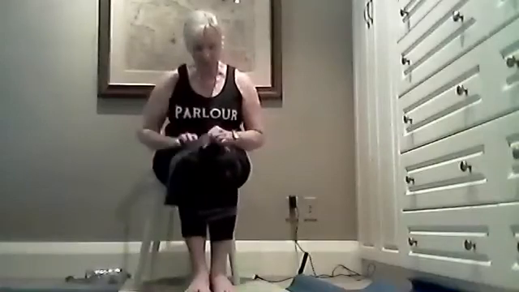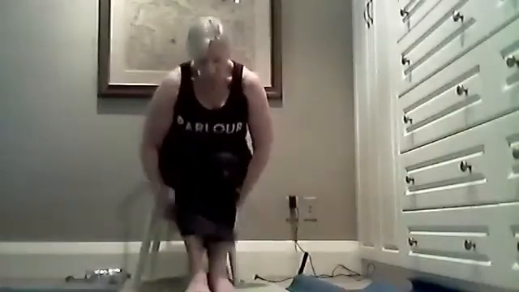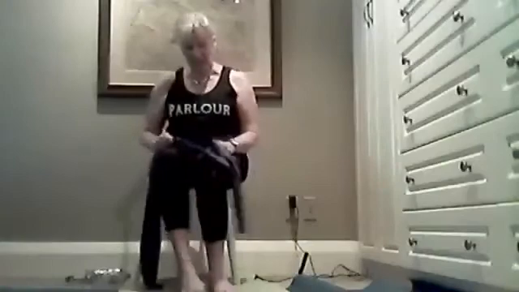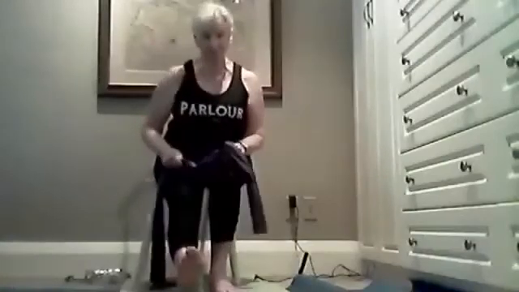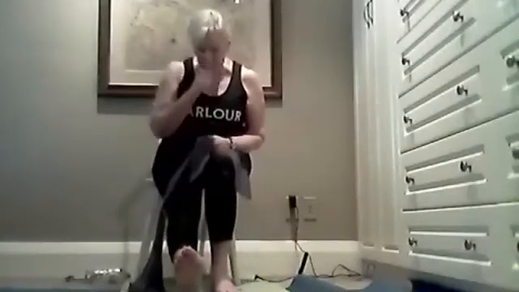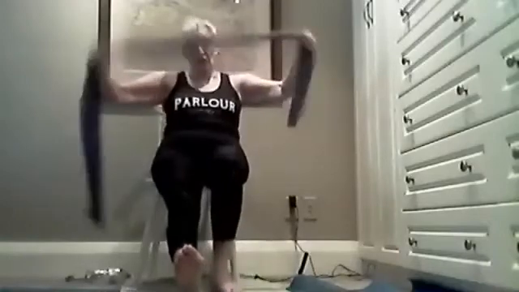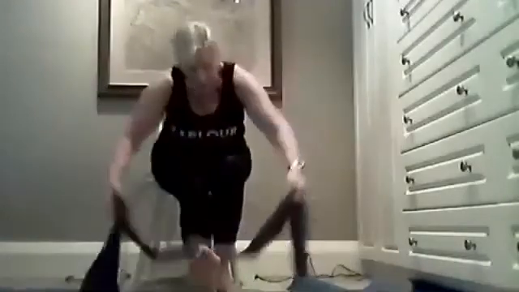Walk your feet back in. Unfold the band. Then extend the left leg out. Then bring the band across your foot, starting at the top.